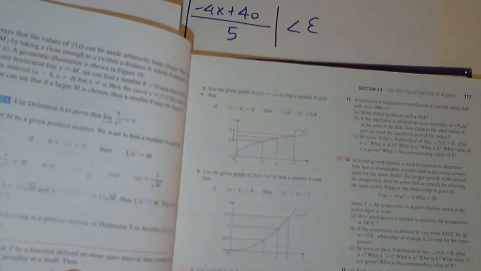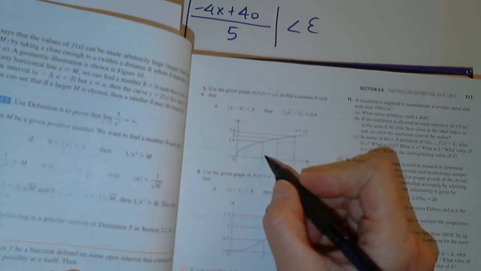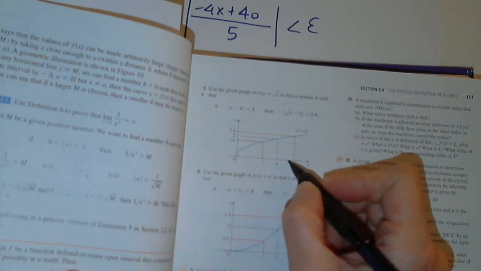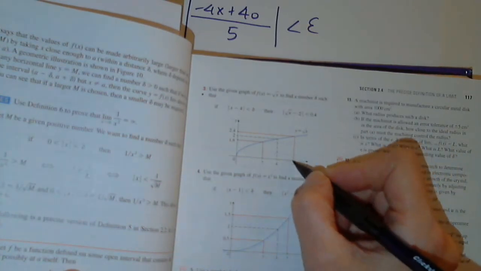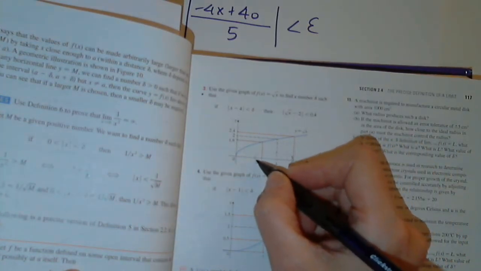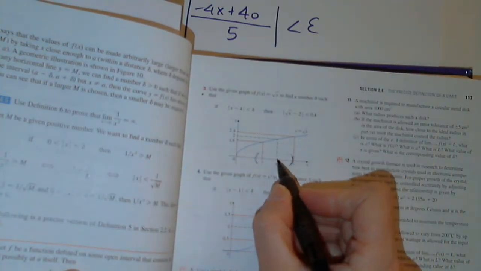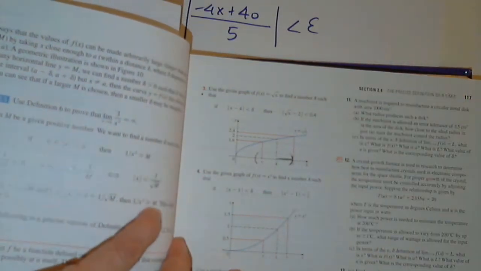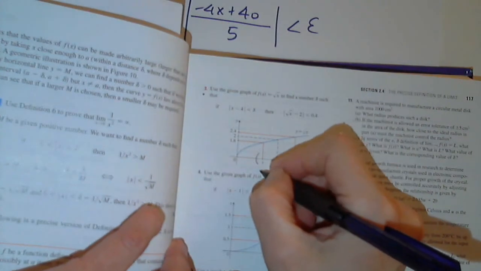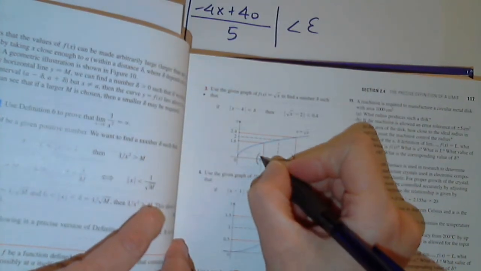So the question is, which one will be delta? I think that this appears to me to be longer. Will the delta be this? No. And the reason is I could pick x here and look what happens.